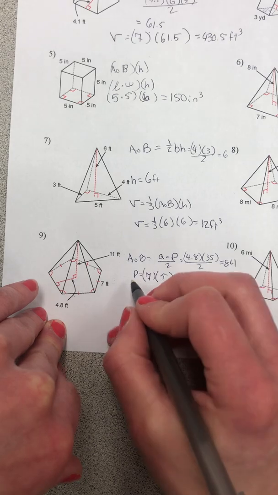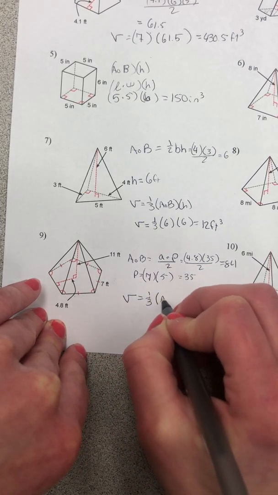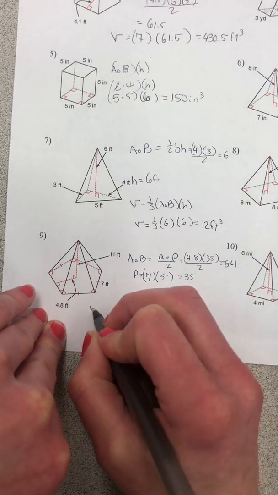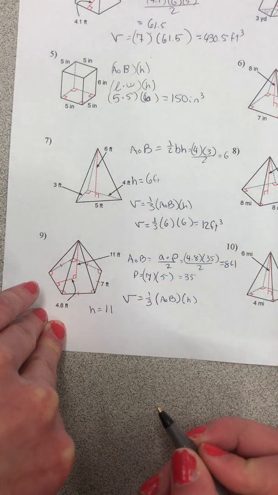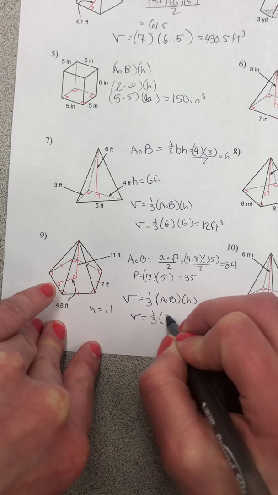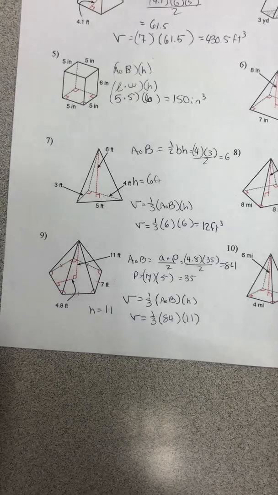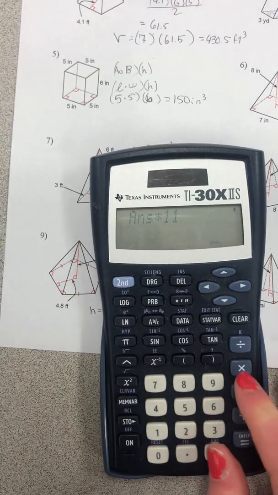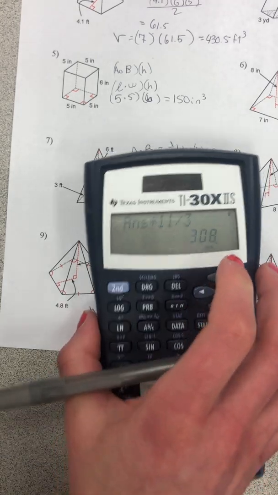Now we need to plug it into the volume formula, which is 1/3 area of the base times the height. Well, the height of our figure is from the apex to the base, which is 11. So we're going to plug this in. Volume is equal to 1/3 times 84 times 11. So we're going to do 84 times 11 divided by 3. That should give me 308.